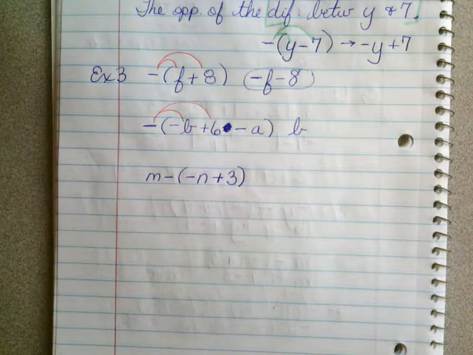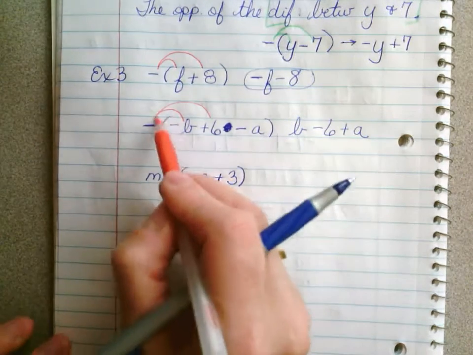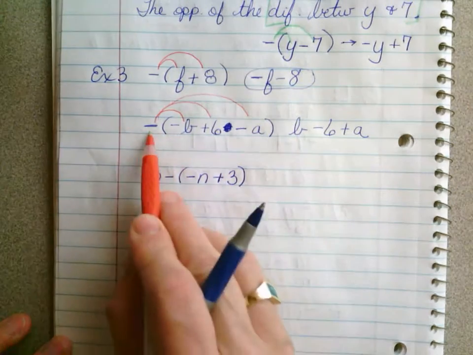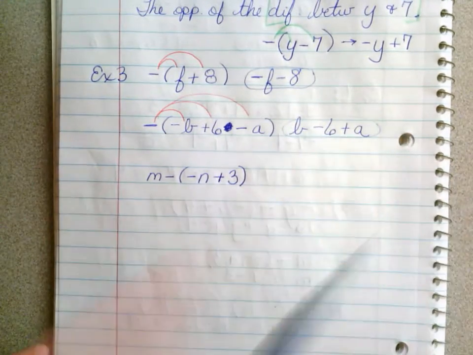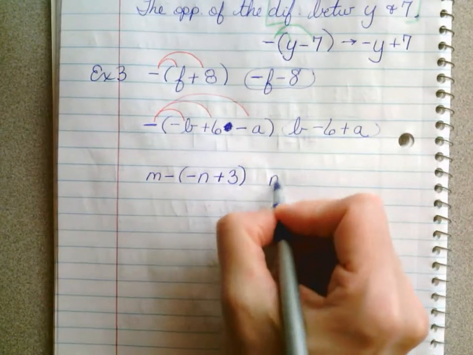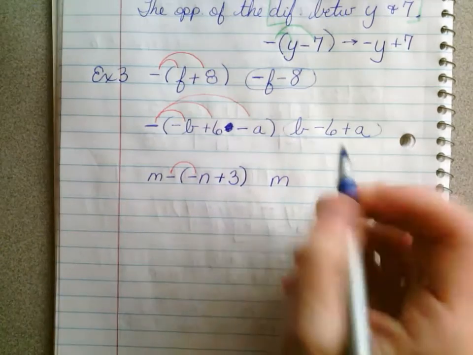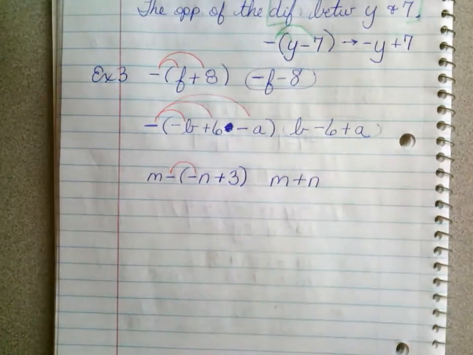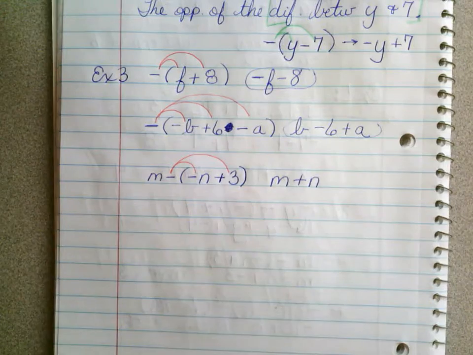It's the opposite of negative b, and this is all parentheses, the opposite of negative b plus 6 minus a. It's not. Oh, okay. That's why I copied it up there for you guys. This is all out of my book. Did you not get it copied, Jay? No, not 2 and 3.